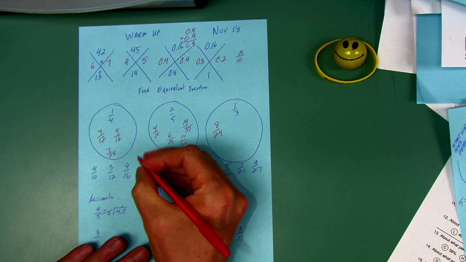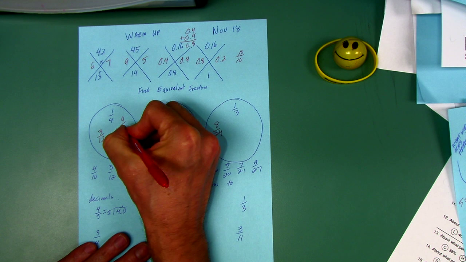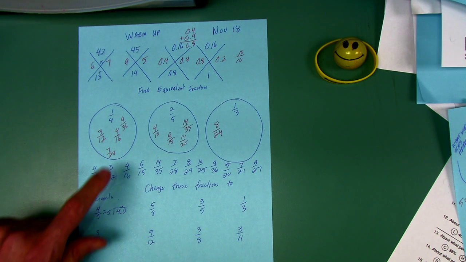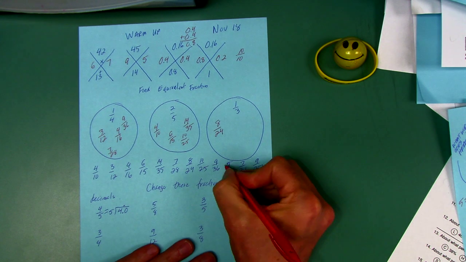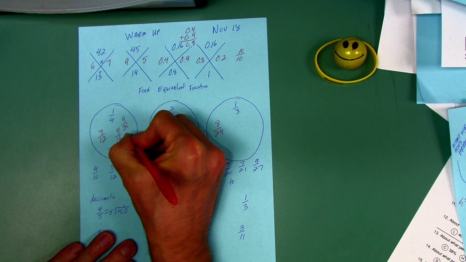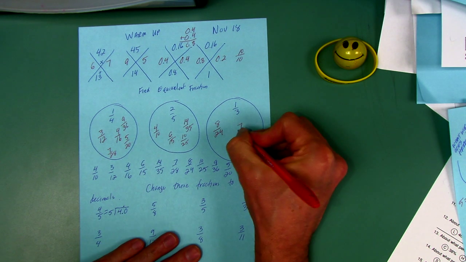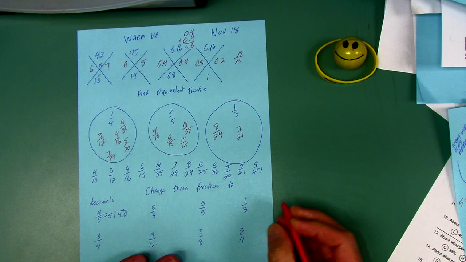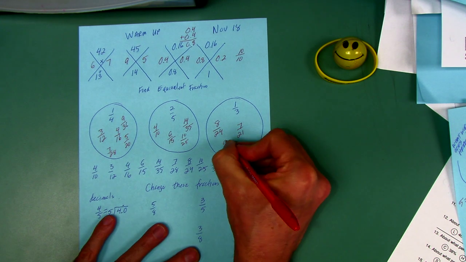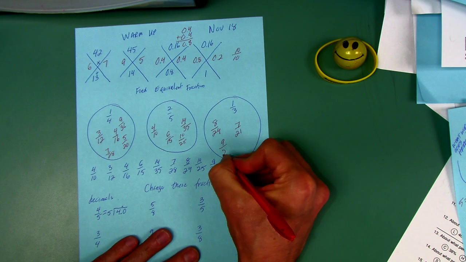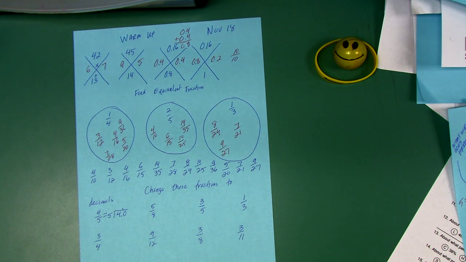9 goes into 9 one time, and 36. It goes into 36 4 times. 5 goes into 5 once and 24 times, and 7 goes into 7 once and 21 3 times. 9 goes into 9 once and 27. All right, so that's how you would do those.